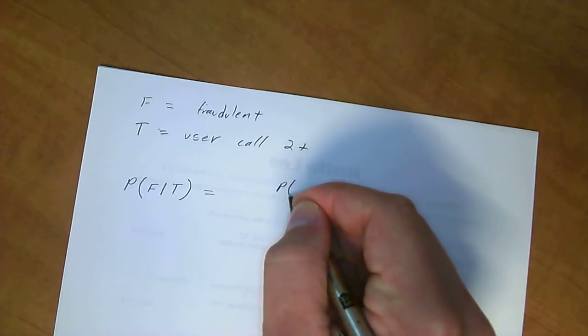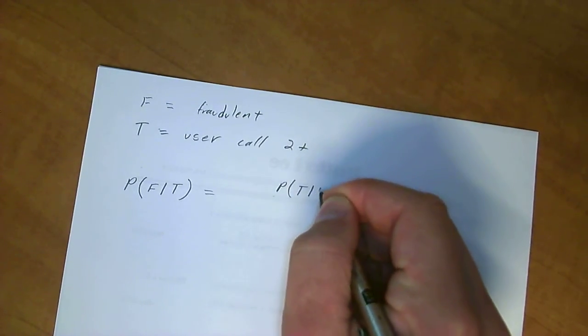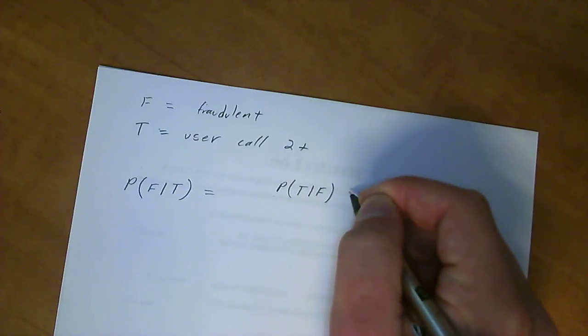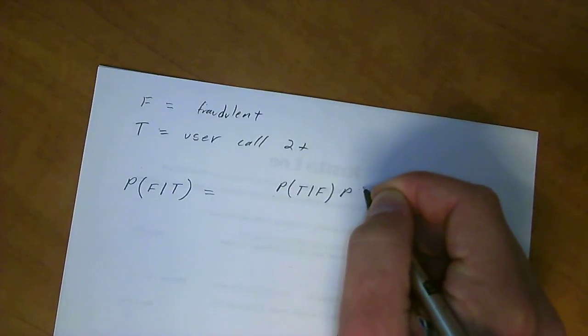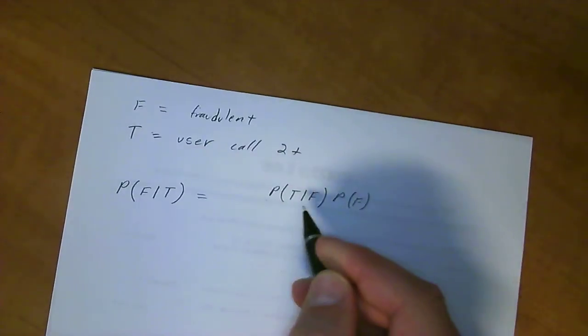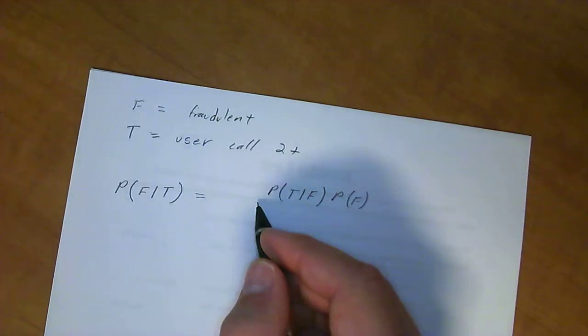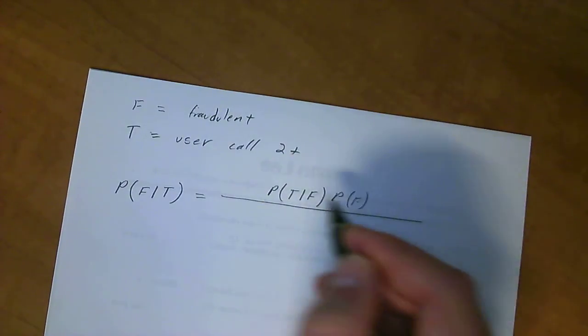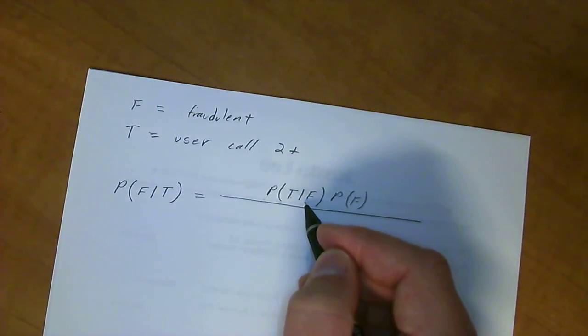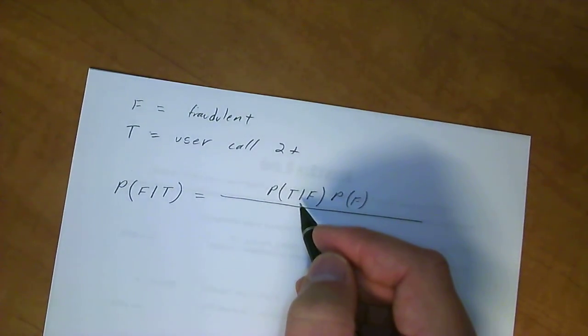This is going to be a Bayes' theorem problem. Bayes' theorem laid out for this problem is going to be the probability of 2 or more calls given fraudulent times the probability of being fraudulent. We have both of these, and I'll lay this out a little bit more.